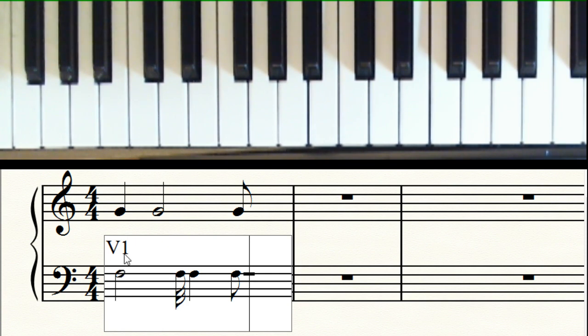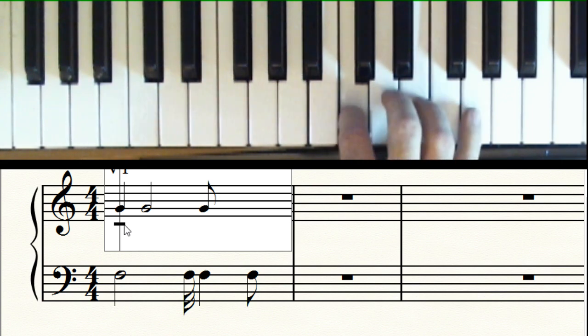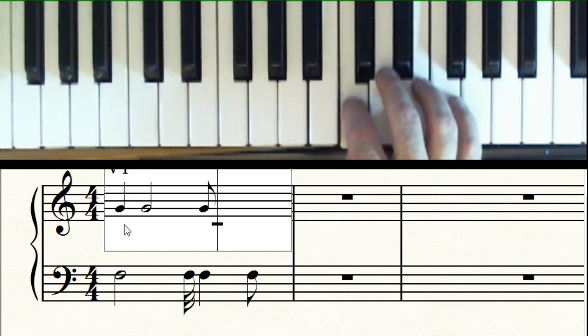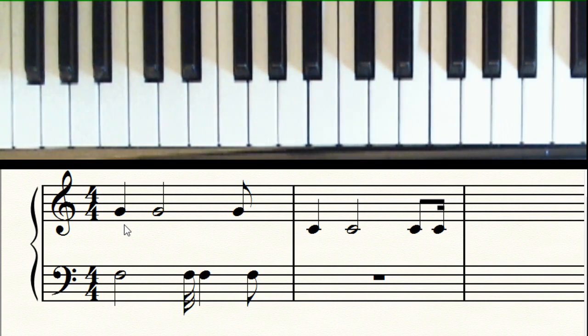And there's one more note I'm going to show you. Down here. Middle C. We'll go over to the next major. C is right here. G, C, middle C, and F.